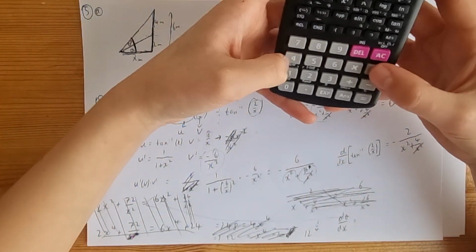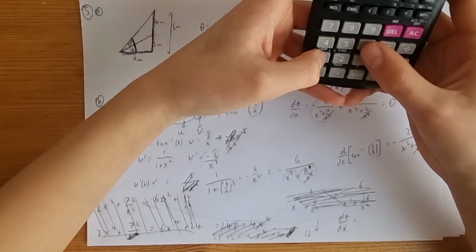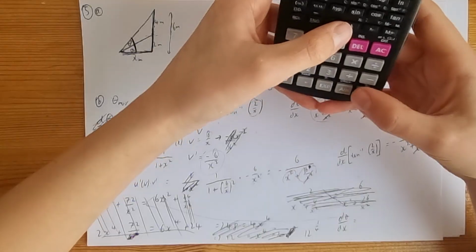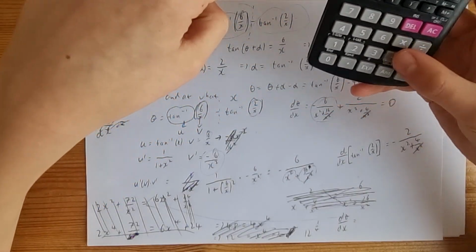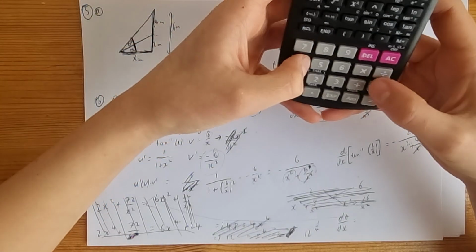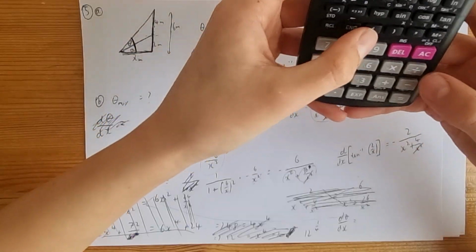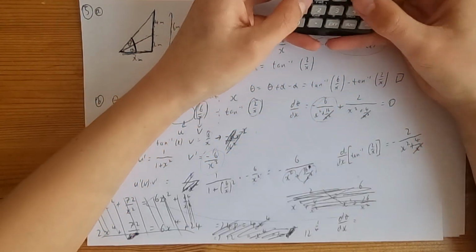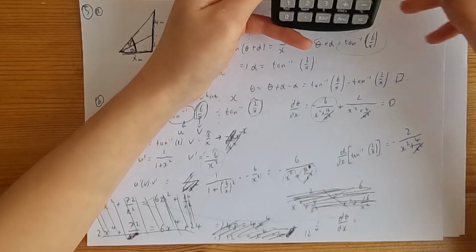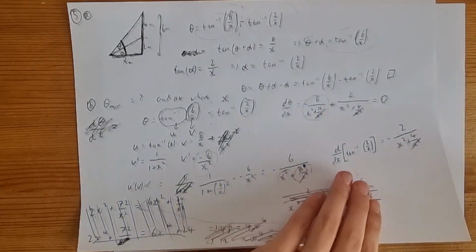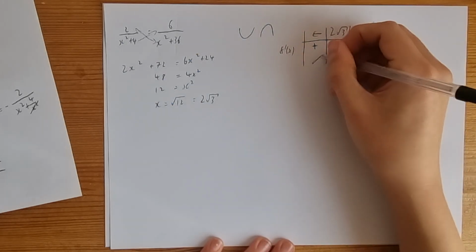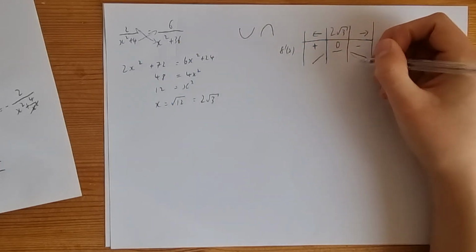So we get negative 6 divided by, so x squared is 16, then plus 36, so that's the first part. And the second part, we're adding on 2 divided by, so x squared is going to be 16, and then we're adding on 4, so like this, and we're getting that this is negative, which means the derivative at this point is negative, which is what we hoped for. So 2 root 3 is a maximum.